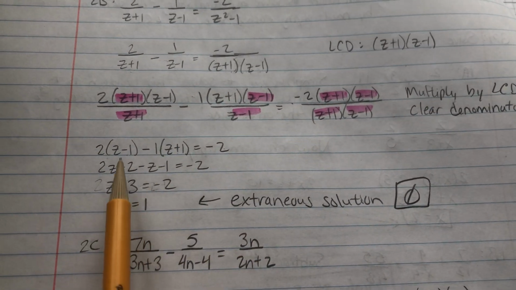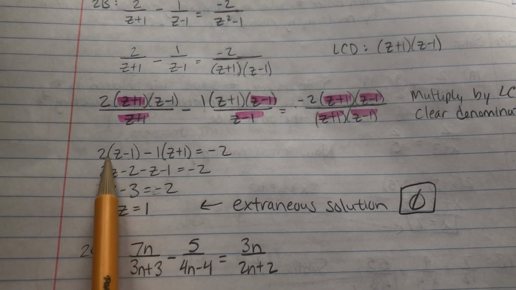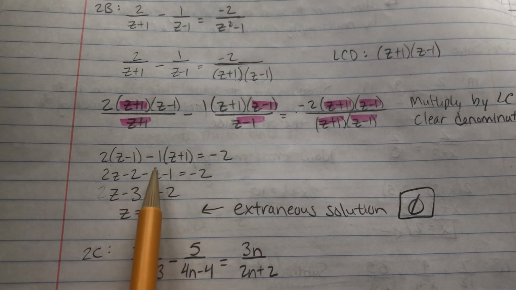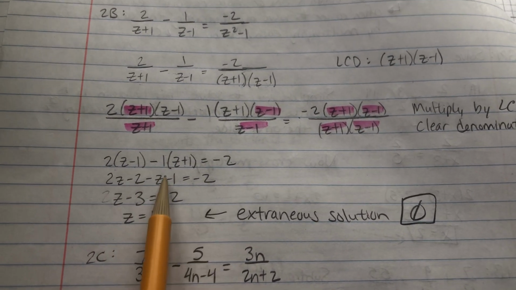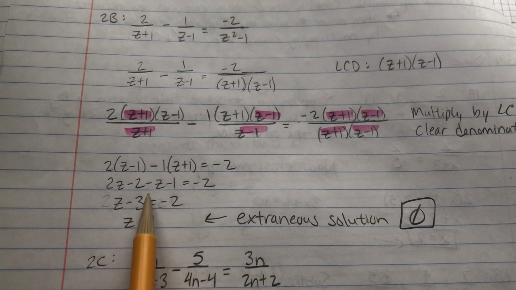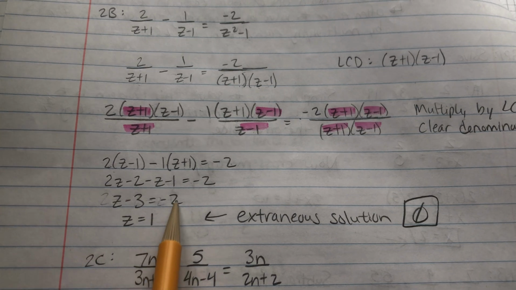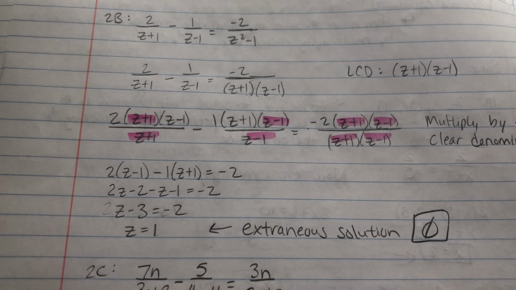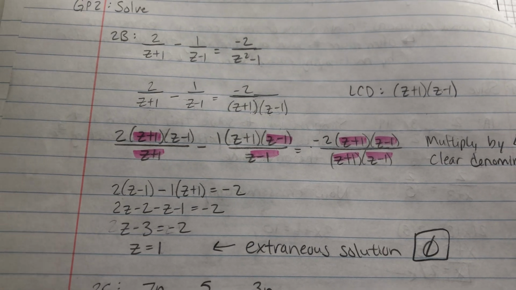Now we simplify. Distribute our 2, 2z minus 2. Distribute our negative 1, minus z minus 1 equals negative 2, and we solve. Combine like terms. Add 3 to the other side. We get the value z equals 1. So that's the process that you're going to use to solve these.